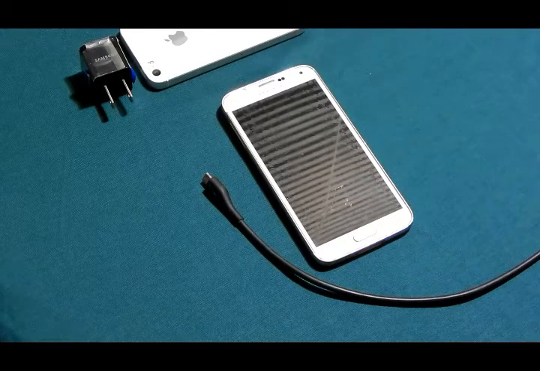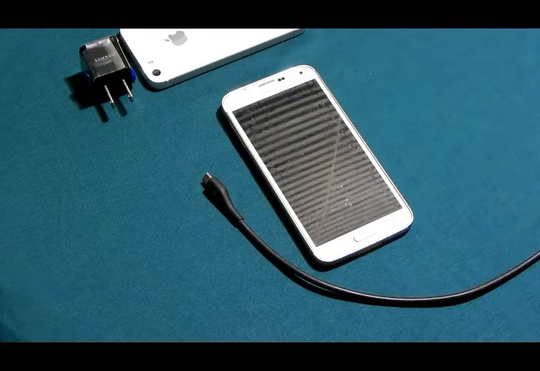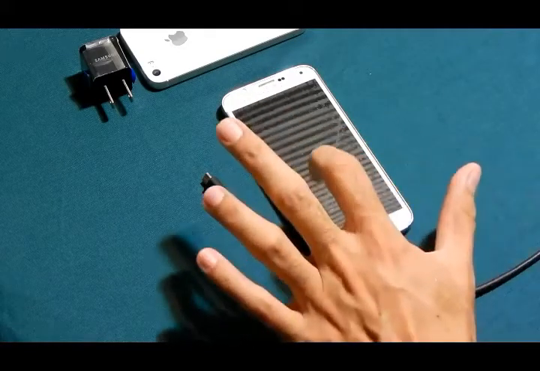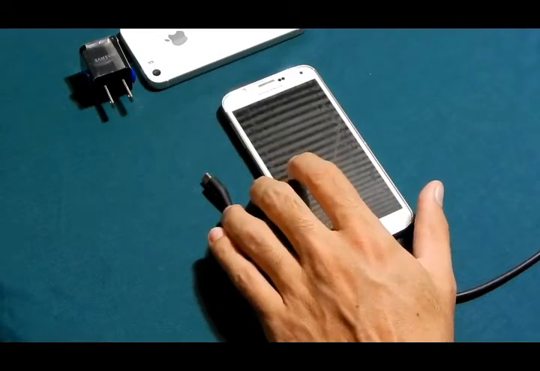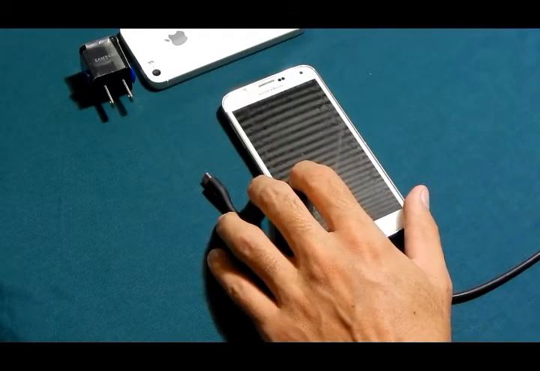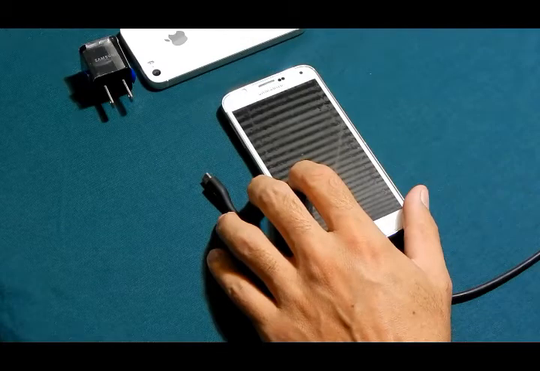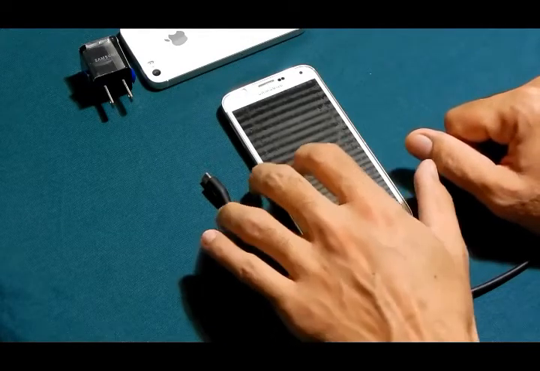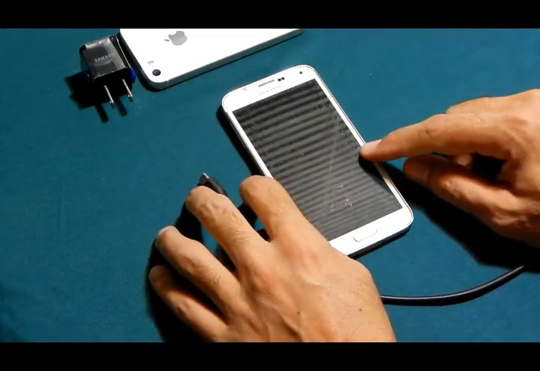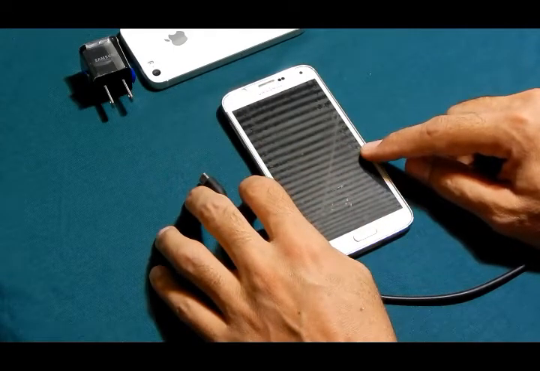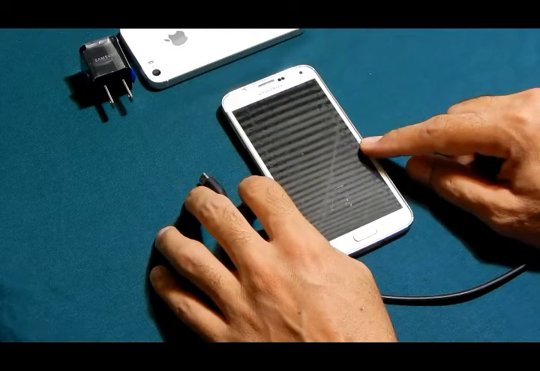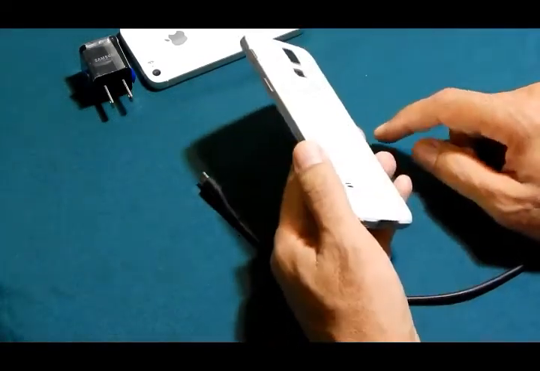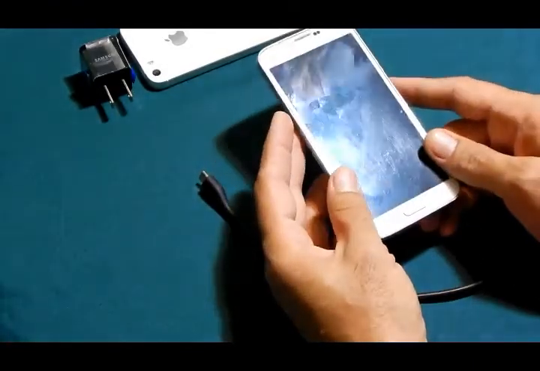So today's video is about Samsung Galaxy S5, and this S5 was born back in 2014, and this one is 3 years old so far, but still the best. So Galaxy S5 Android update goes up to Marshmallow, that is 6.0.1, and the one in my hands is still on KitKat, version is 4.4.4.